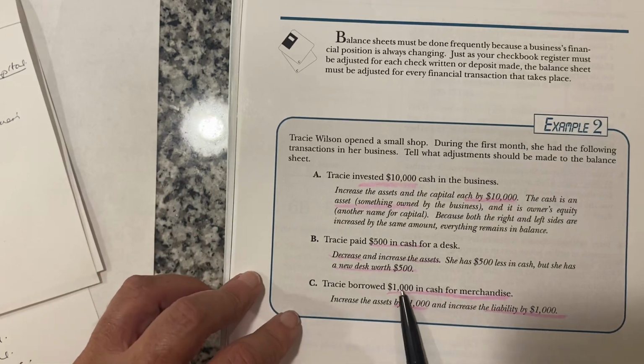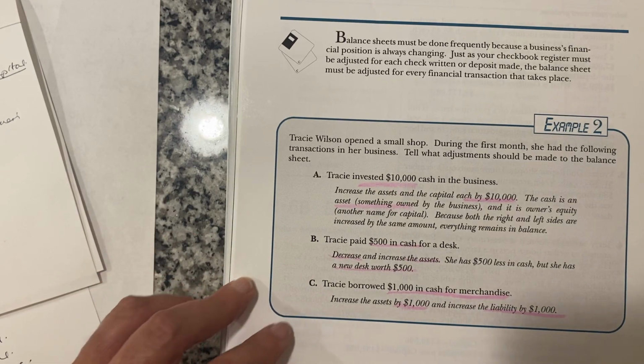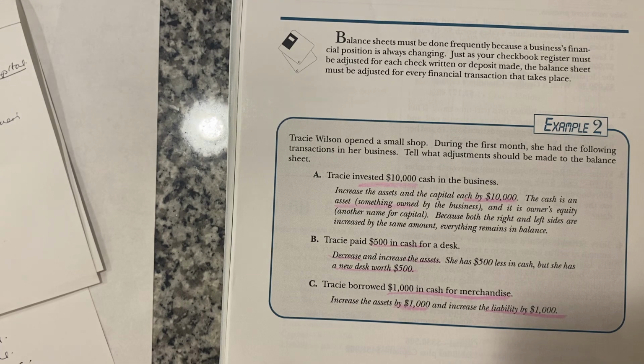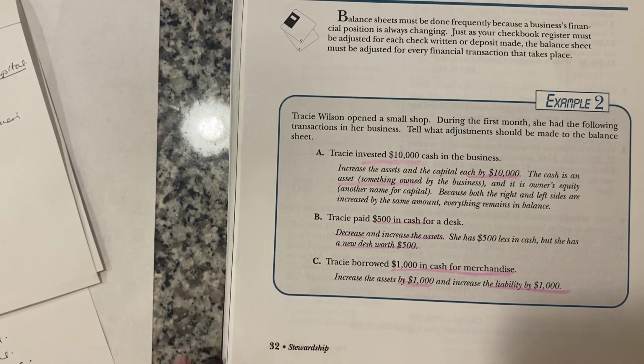So if Tracy borrowed $1,000 in cash for merchandise, she increases the assets by $1,000 because she has $1,000 more now in the assets, but she also increases the liability by $1,000.